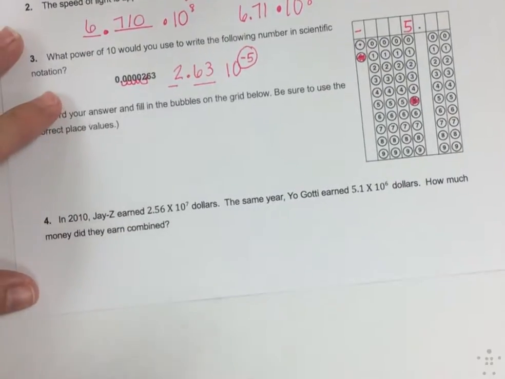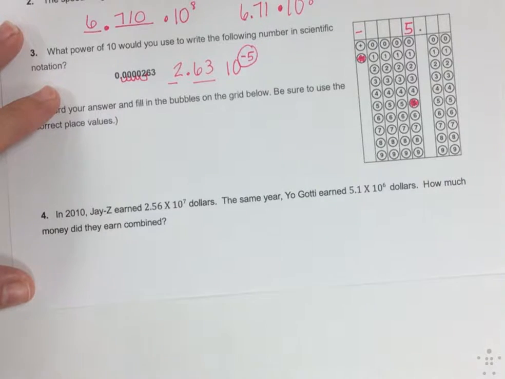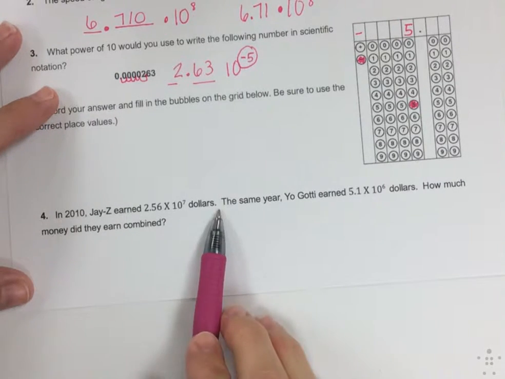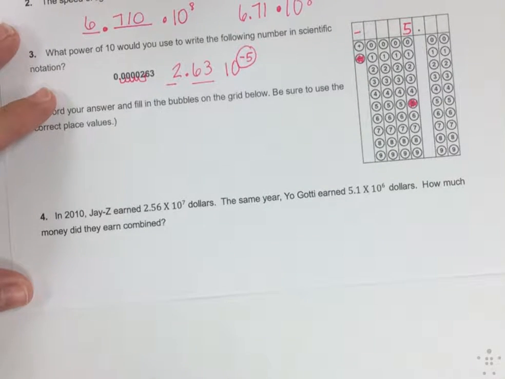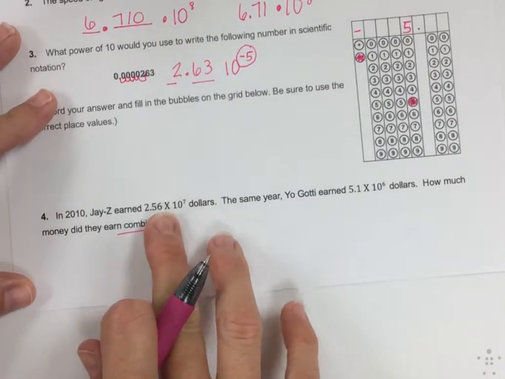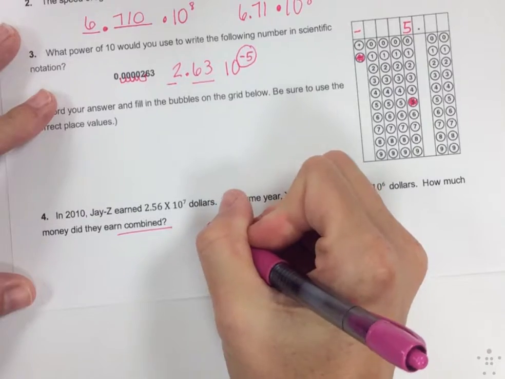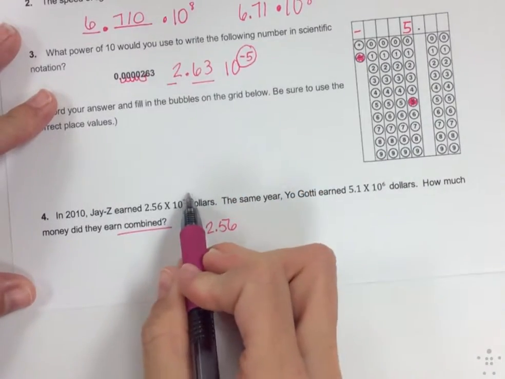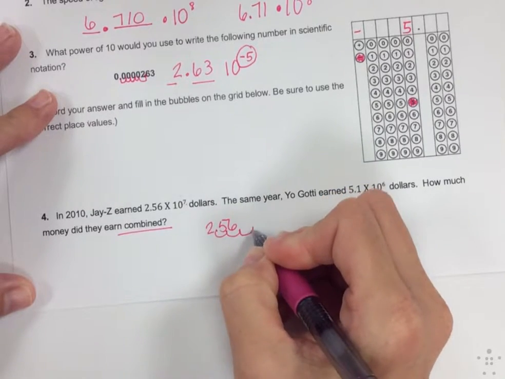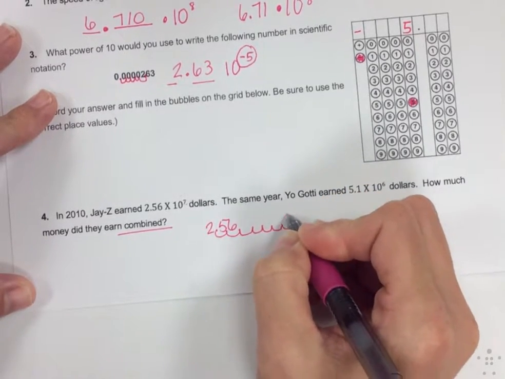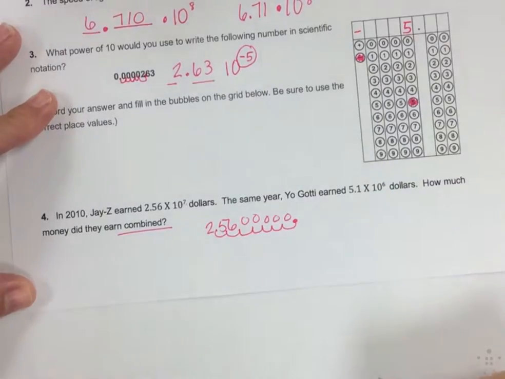Number 4, in 2010, Jay-Z earned 2 56/100ths times 10 to the power of 7 dollars. In the same year, Yo Gotti earned 5 1/10 times 10 to the power of 6 dollars. How much money did they earn combined? So combined, that means I have to add them. So first thing I want to do is stretch them out. So I'm going to take this 2.56 and I'm going to move it positive, so to the right, 7 times. 1, 2, 3, 4, 5, 6, 7. And I'm going to fill those in with some zeros.